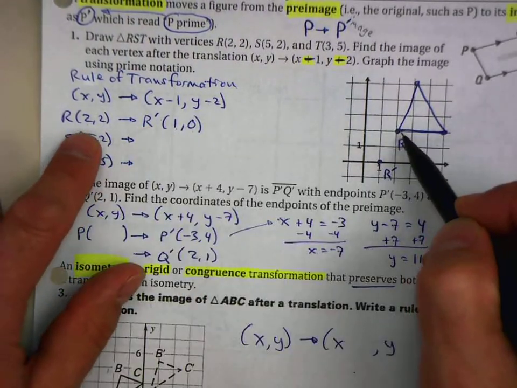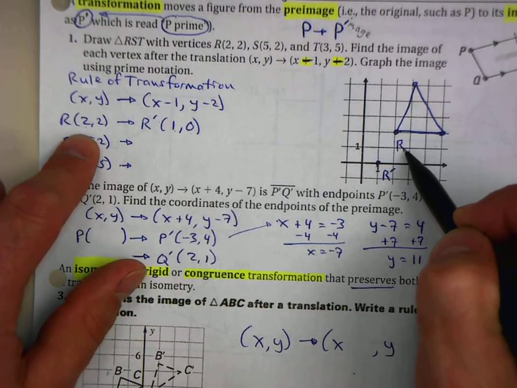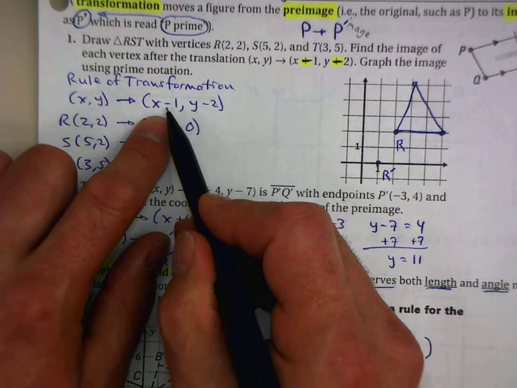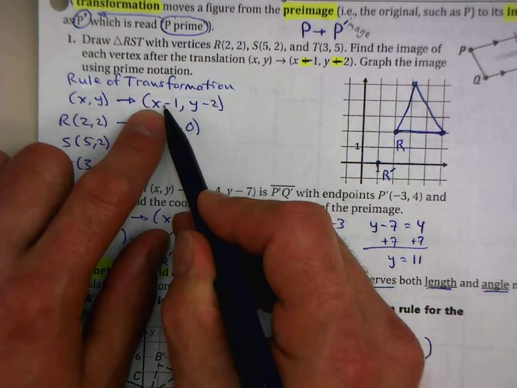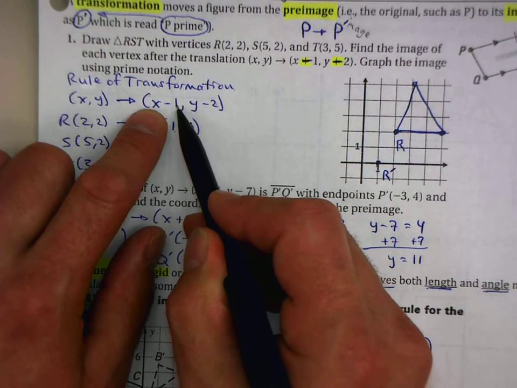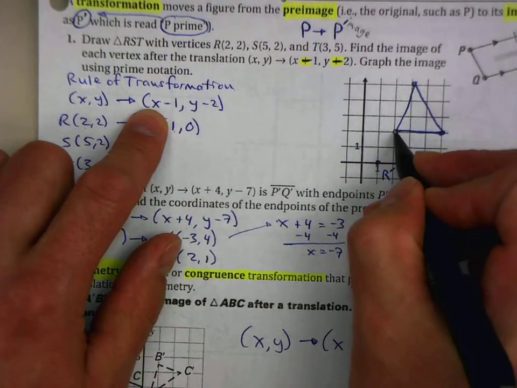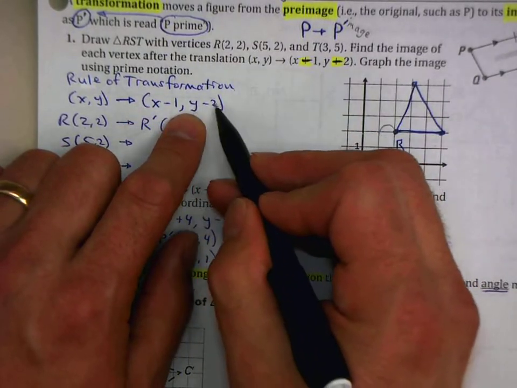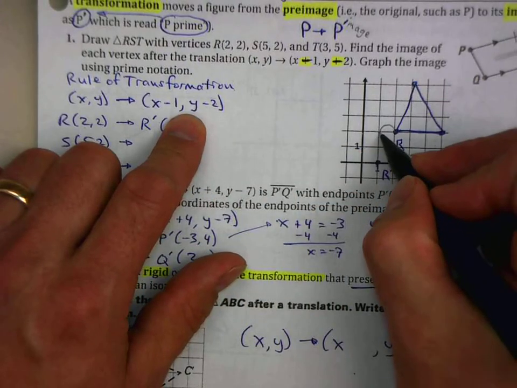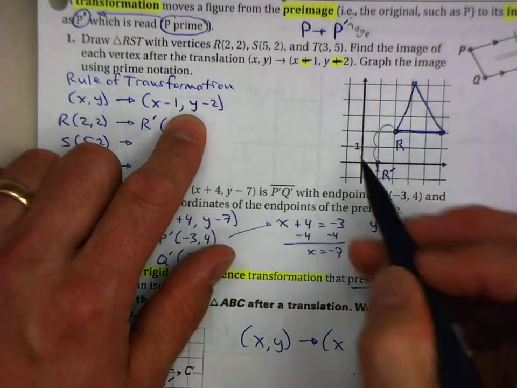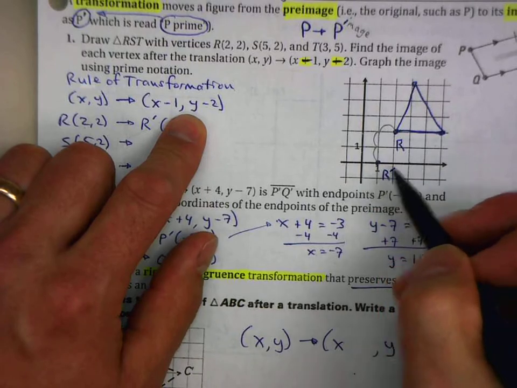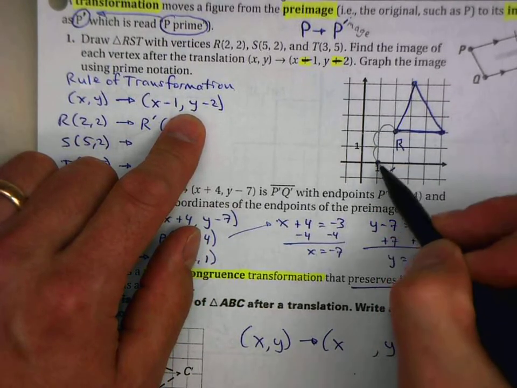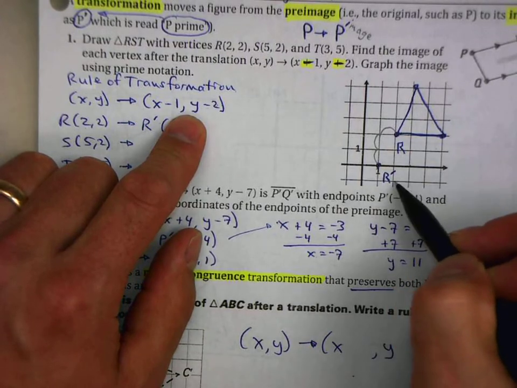So go ahead and plot point R at 2 comma 2, and notice that with this rule of transformation, I am taking away 1 from the x, so I'm going to the left on the x coordinate, and then I'm taking away 2 from the y, so I'm going down 2 on the y-axis. And so you see now how I go from this pre-image down to the image.